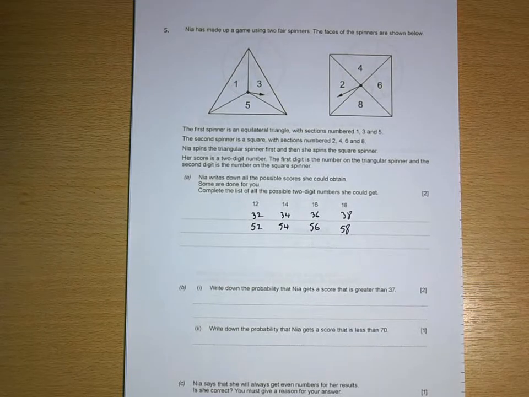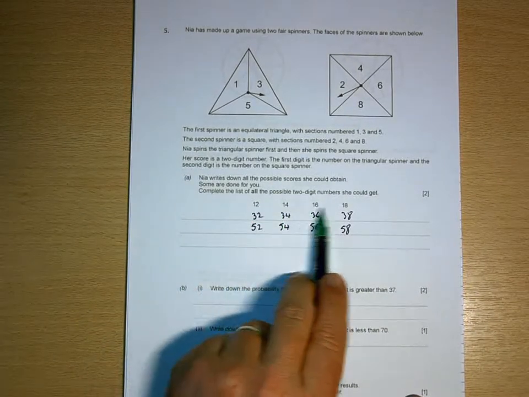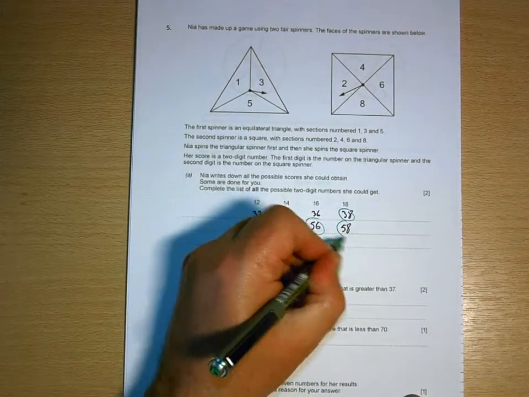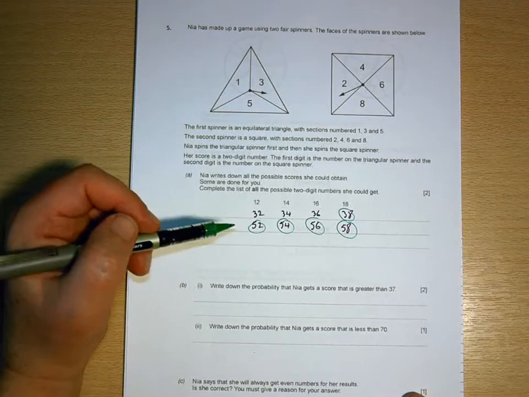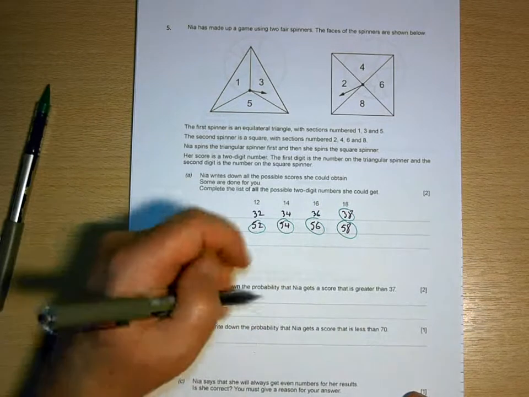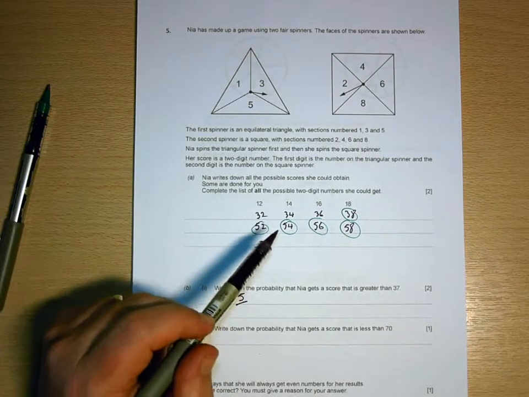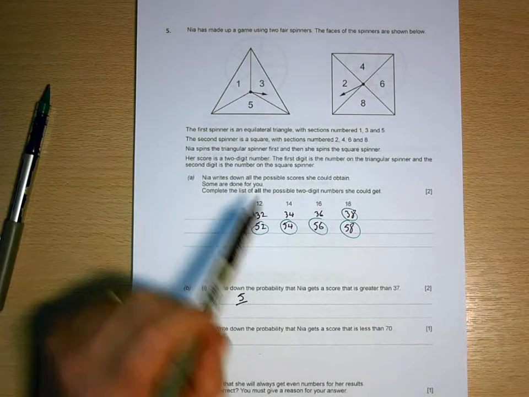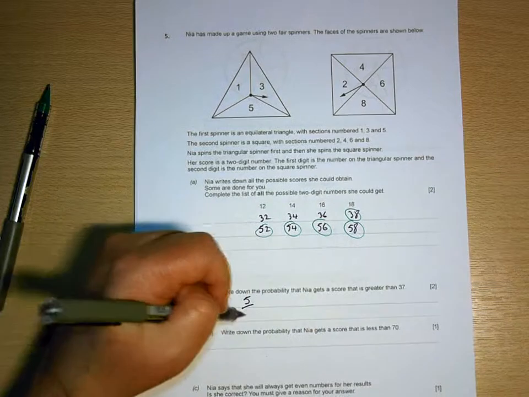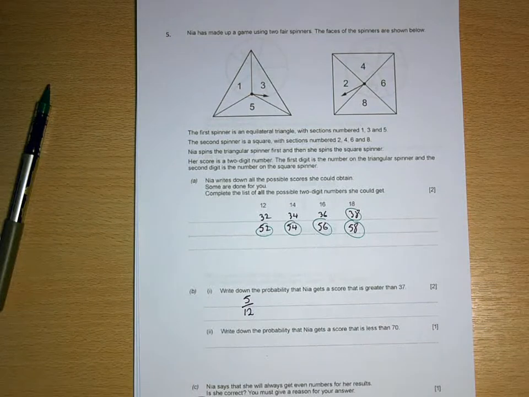Write down the probability that Nia gets a score that is greater than 37. So greater than 37 is that one, that one, that one, that one, and that one. Those are the only numbers that are larger than 37. So the probability will be 5 out of all the possible outcomes she could get. A common mistake here is to forget to include the ones that were given to you. So there are 12 possible outcomes, 5 of which would give you a score greater than 37.